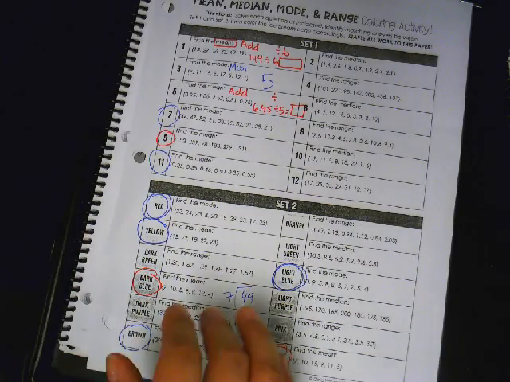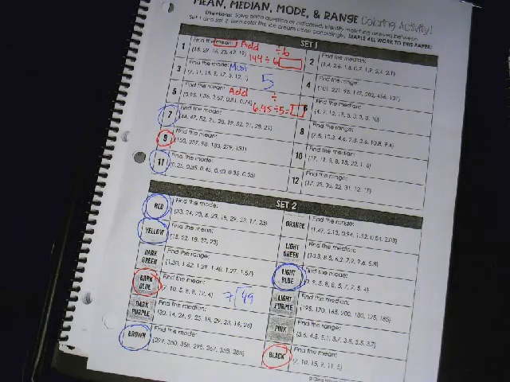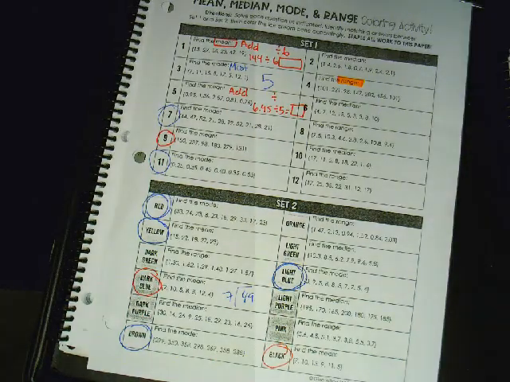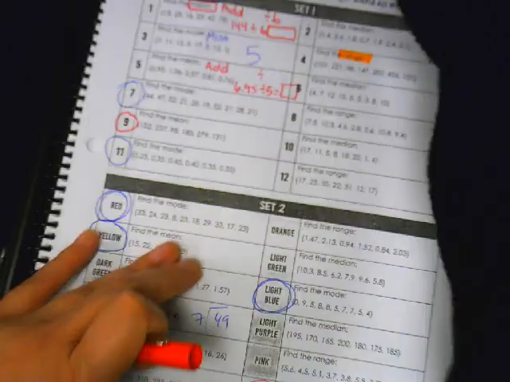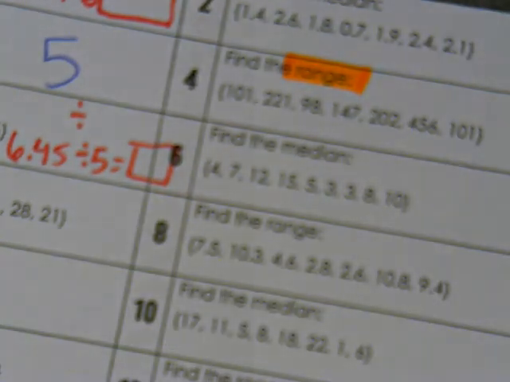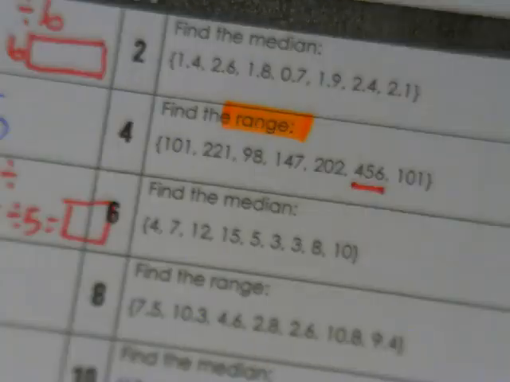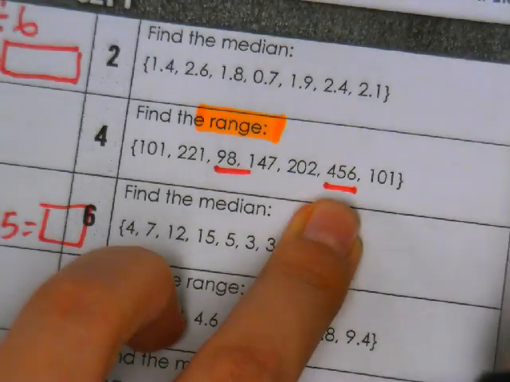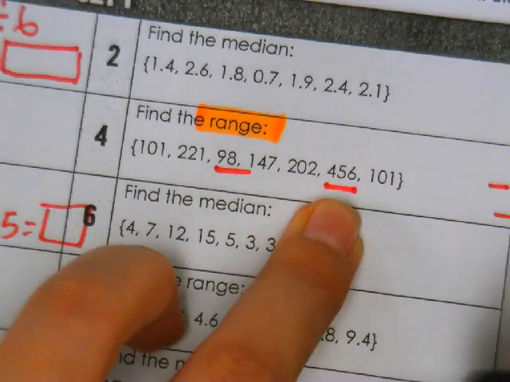Okay, so you should have done mode. Now let's look at range, which is the next easiest one. So let's look at number 4. How do I do range? Find the difference. The difference between the biggest number and the smallest number. So we have to find the biggest number and the smallest number. Let me underline them for number 4. Which number is your biggest number? 456. Okay, I'm going to underline it. What's my smallest number? 98. What am I going to do with these 2 numbers? Subtract. 456 minus 98.